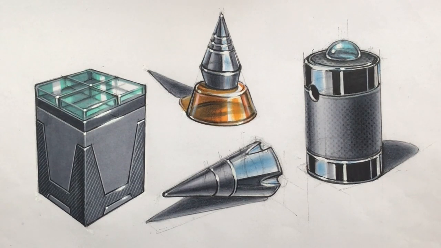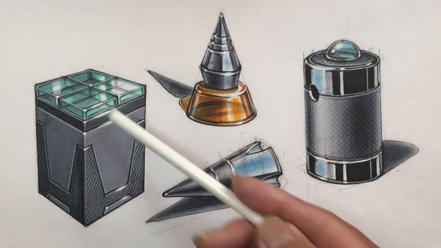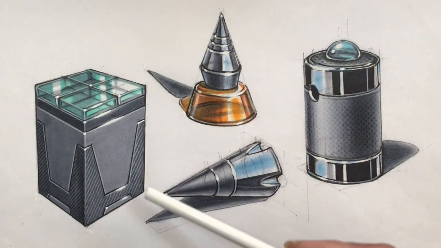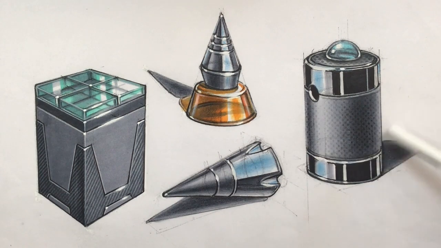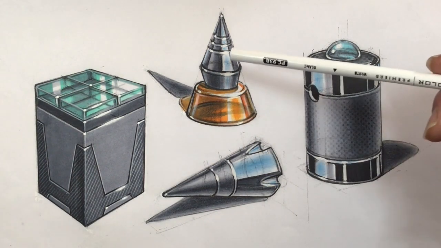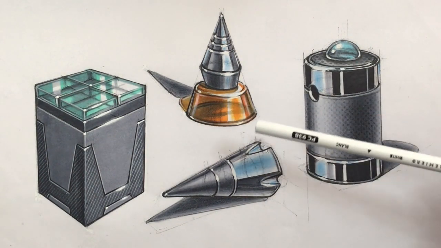To save some time, I'm going to render the matte surfaces on these objects, namely the base of this rectilinear form, the front of the cone, and the textured surface of this cylinder. We've covered that considerably over the matte surface exercises previously. That way we can concentrate on rendering high reflectivity and transparency in texture.